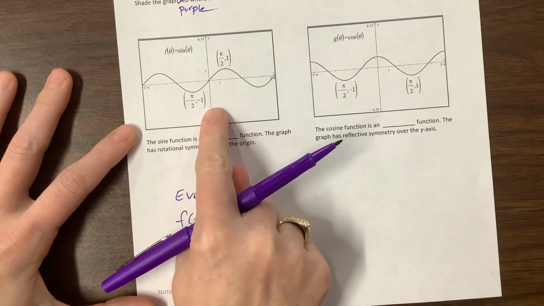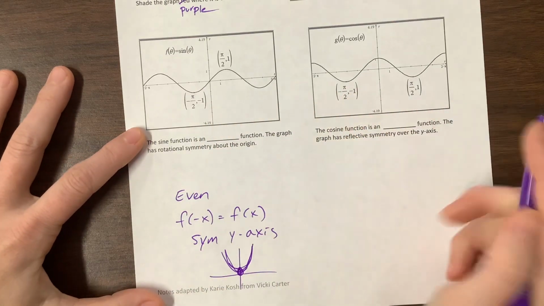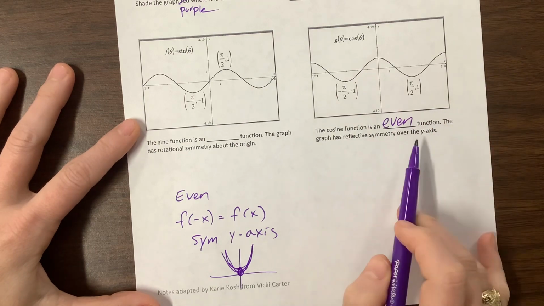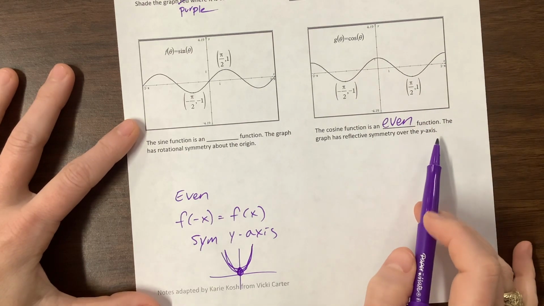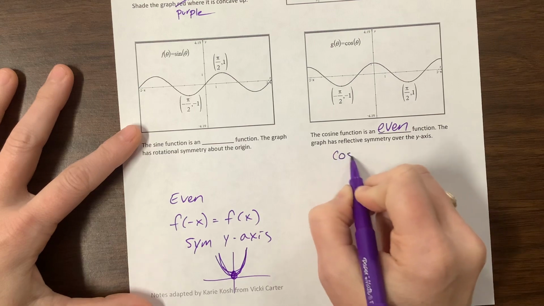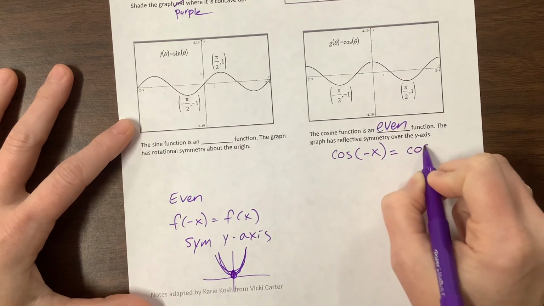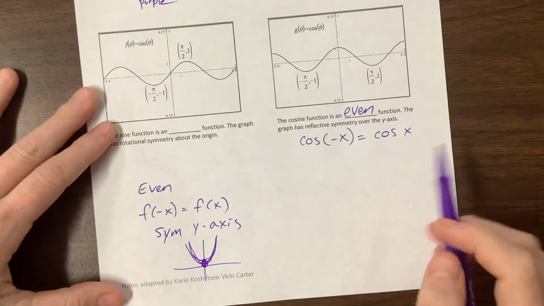Well, does this graph seem to do that? No, but this one sure does. So the cosine function is an even function. It has a reflective symmetry over the y-axis. And that tells us that cosine of negative x is equal to cosine of x. And if you think about this, here's the cool thing.